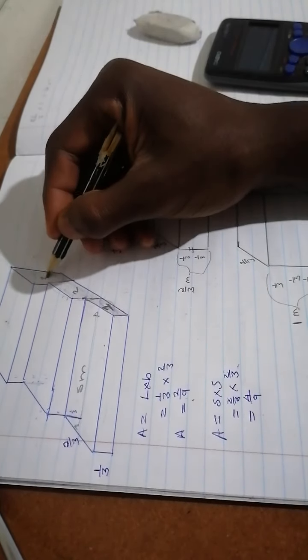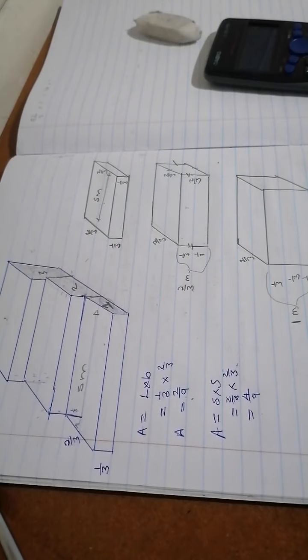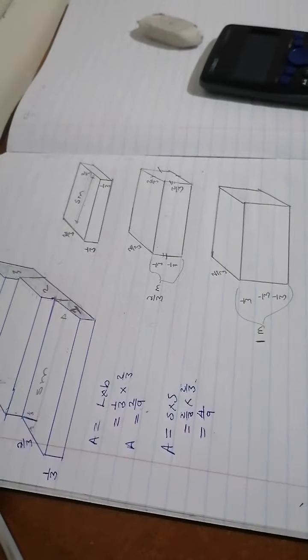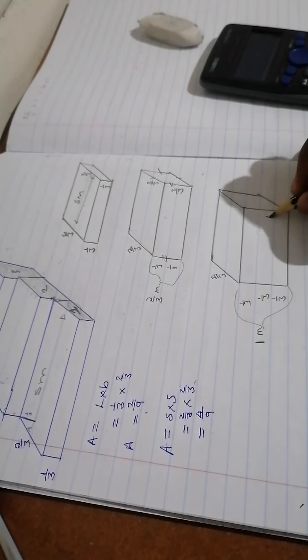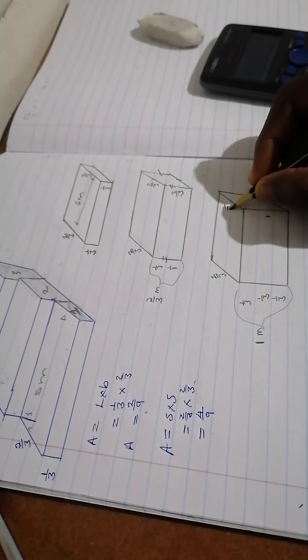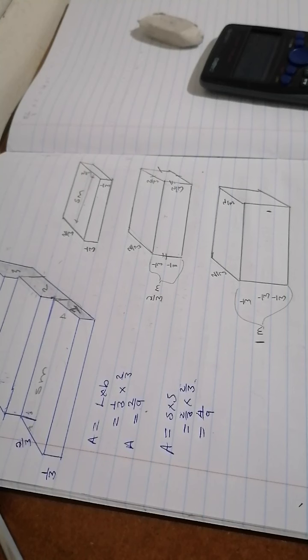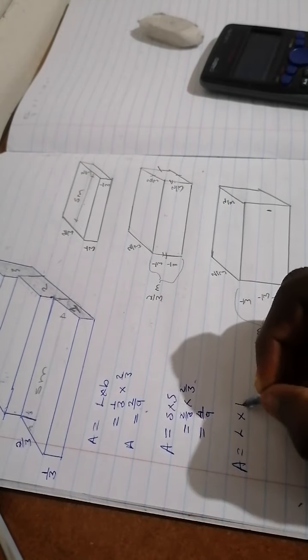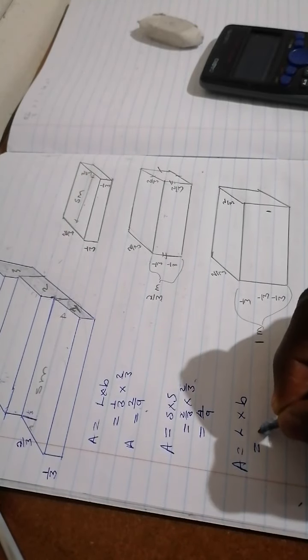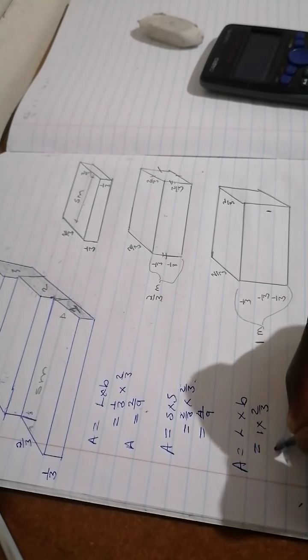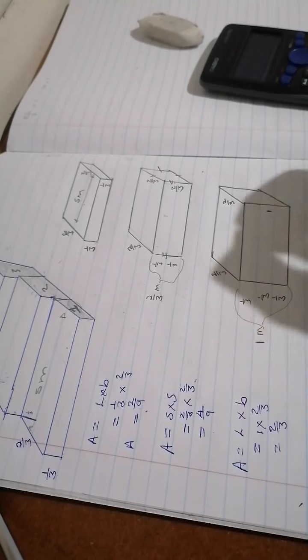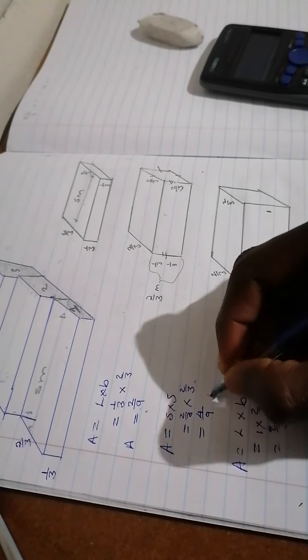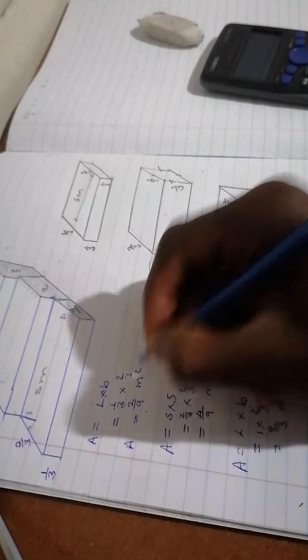So our third step, how much is it? Here we have 1, and then here we have 2 over 3. As you can see, the sides are not equal, meaning we're going back to the rectangle. So the area of a rectangle is length times breadth, which is 1 times 2 over 3, being 2 over 3, right? Oh, units, guys, apologize for that.